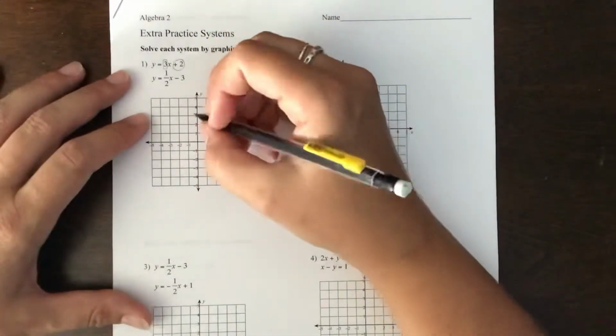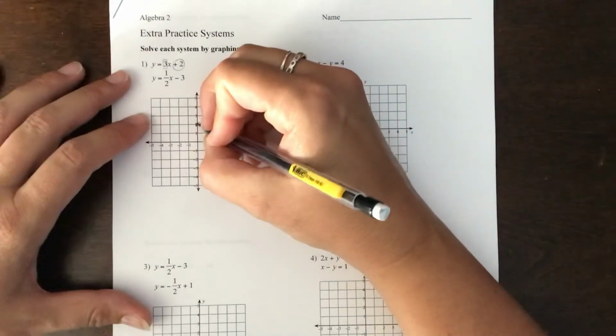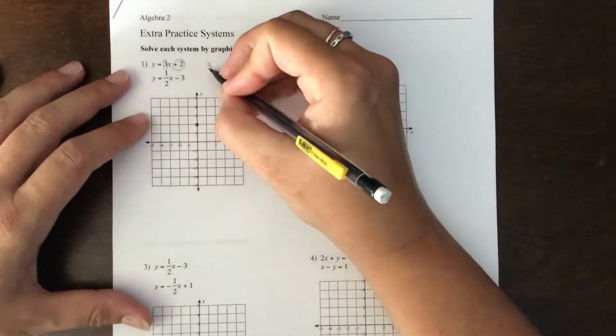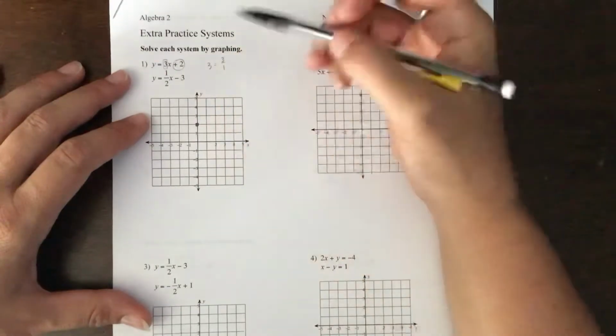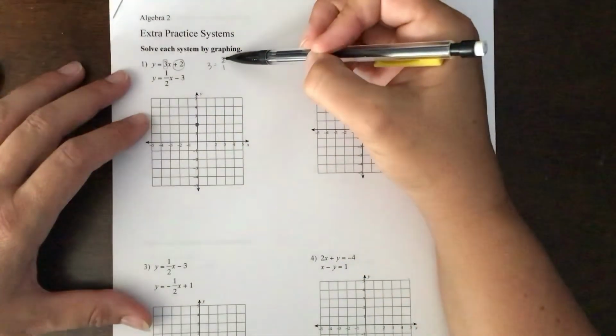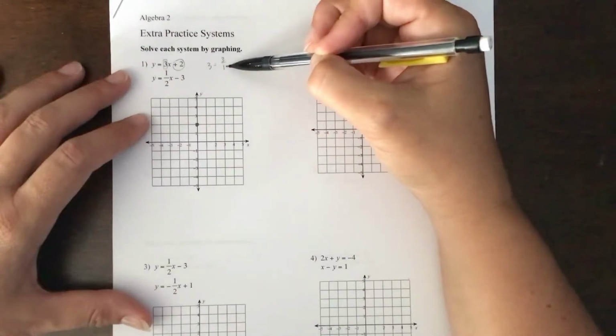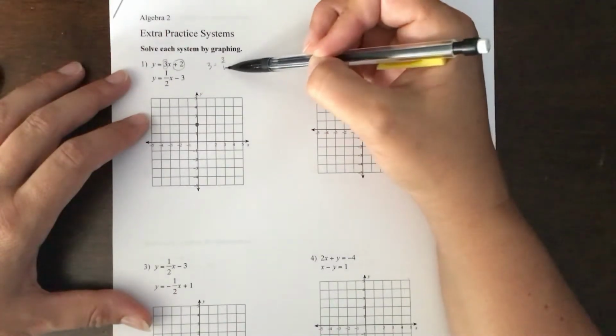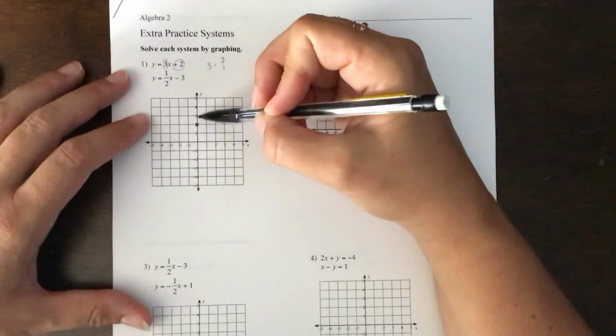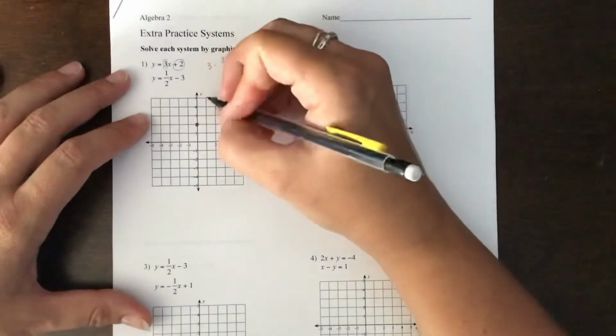So for this first line, I'm going to start at positive 2. And then my slope, a whole number of 3 is the same thing as 3 over 1. So the top number tells me up or down. Since it's positive, that's going up. The bottom number tells me left or right. Since it's positive, it's right. So I go up 3, 1, 2, 3, to the right 1.